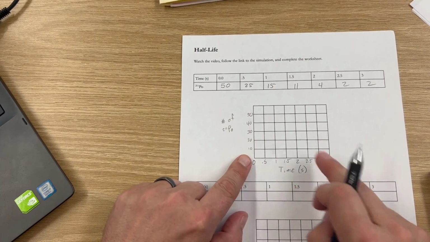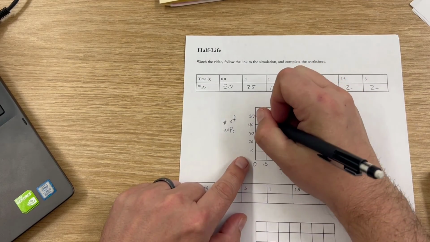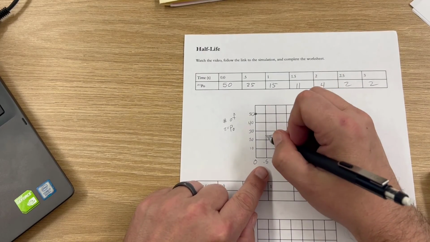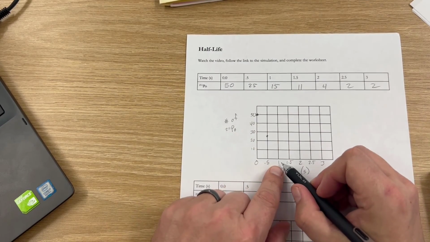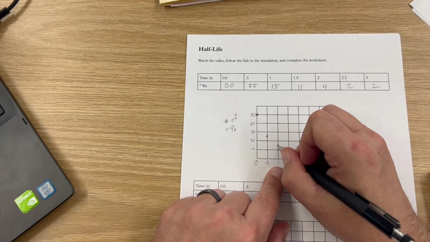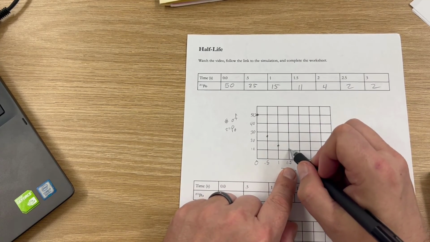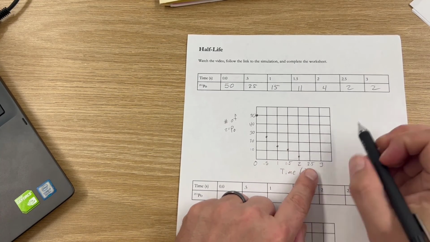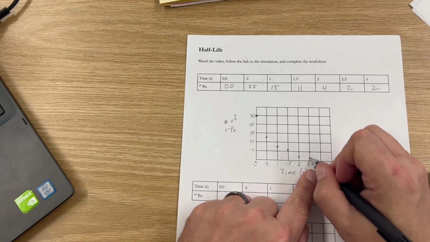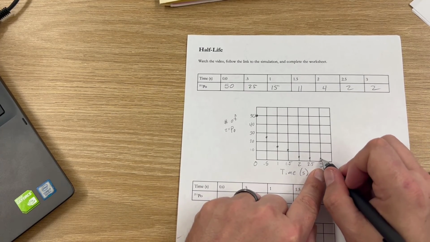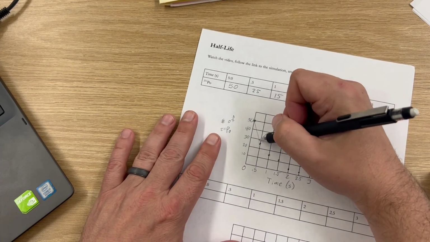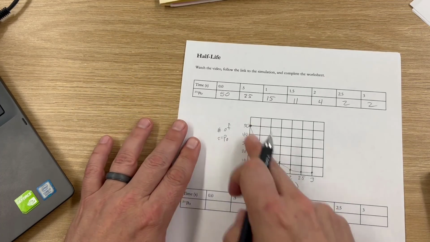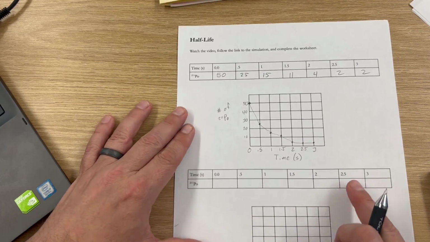And now I'm going to graph what I have here. So at 0 seconds, I started with 50. The first half-life, which was 0.5, I had 25. At 1 second, I had 15. 1.5, I had 11. At 2, I had 4. 2.5, I had 2. And at 3, I also had 2. And you'll see it makes this nice curved line. Now you're going to do the same thing 2 more times.